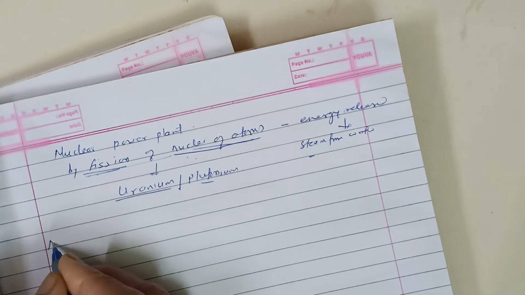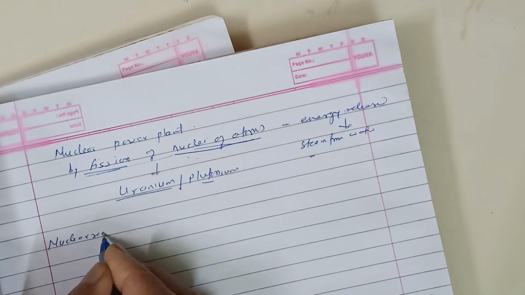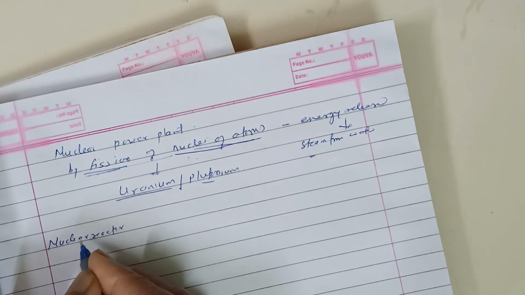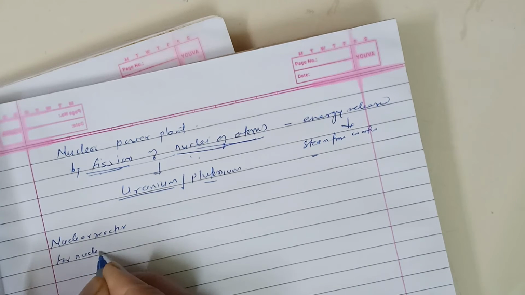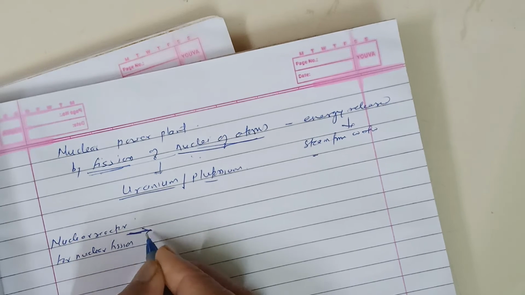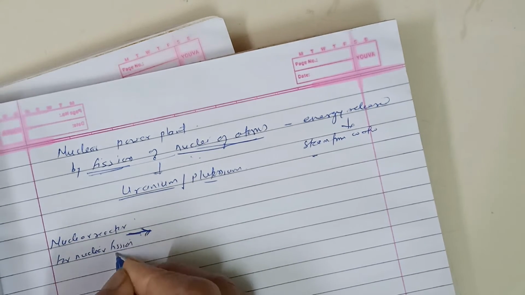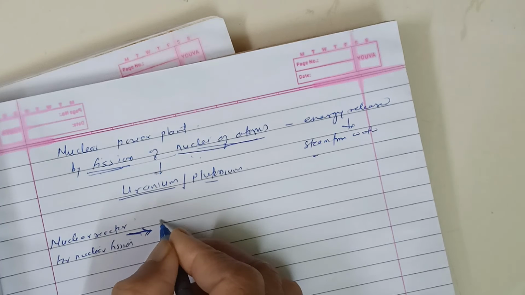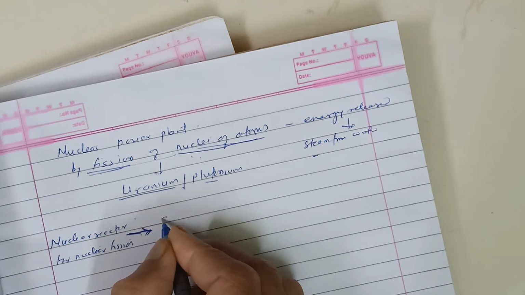That means first, in the nuclear reactor, nuclear fission reactions take place. Then the energy produced in this process is used for steam generation.